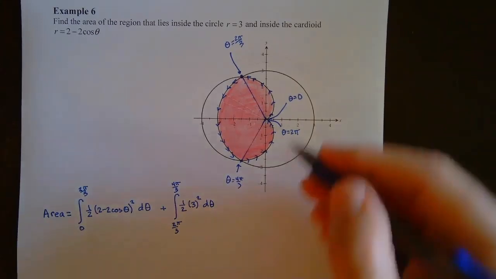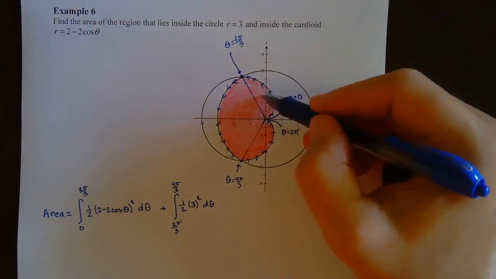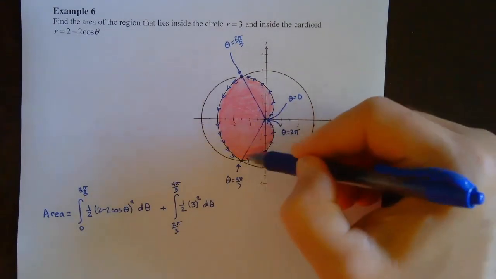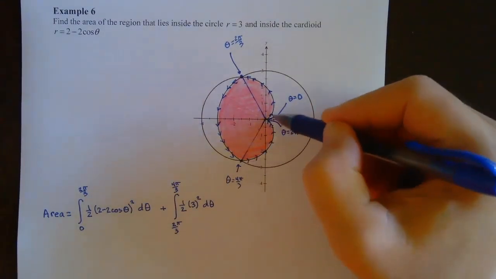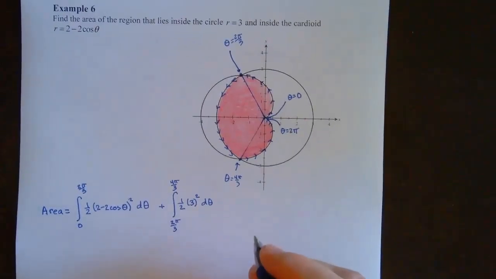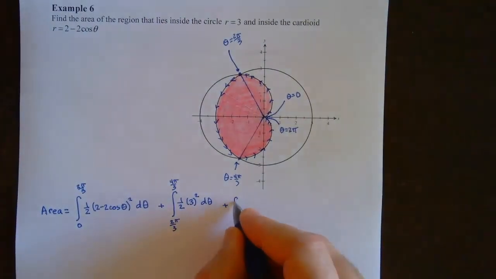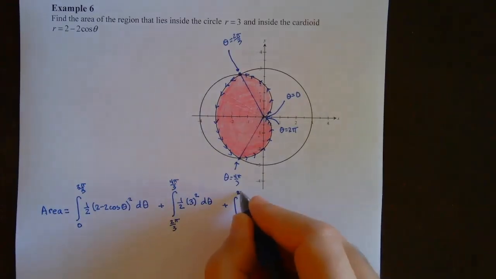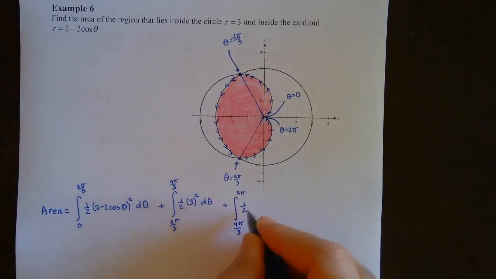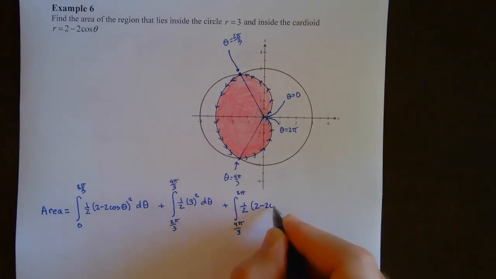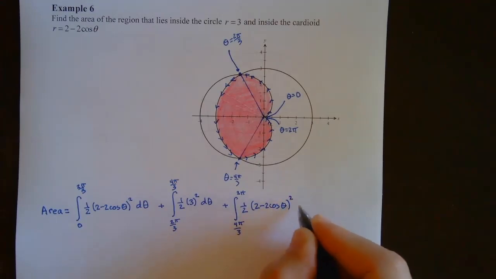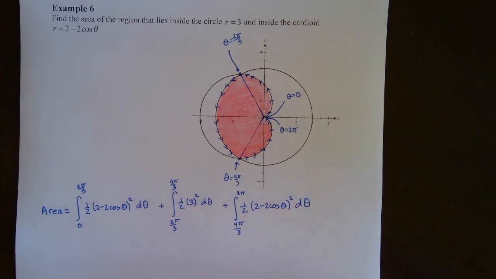And then, we've gotten this region right here, we've gotten this region right here, and now we need to get this region right here. And to do it, we have to go from here to here. So plus then the integral from 4 pi over 3 to 2 pi of 1/2 times (2 minus 2 cosine theta) squared d theta.